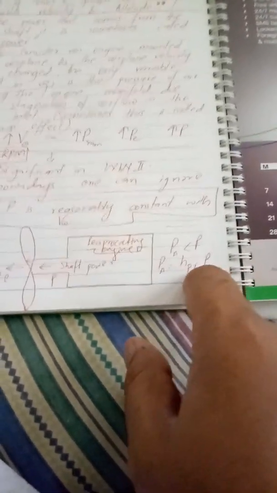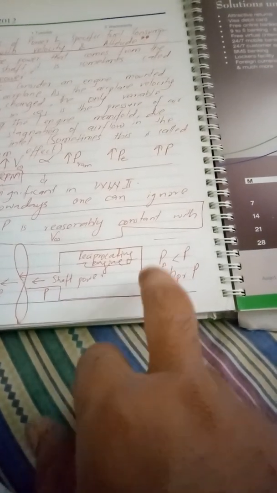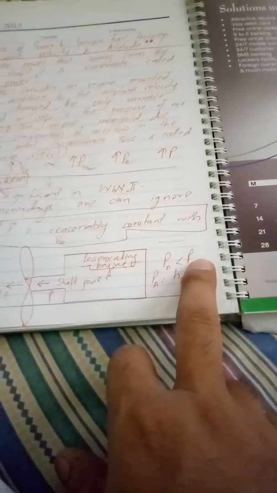This is HPR into P. This is how you're going to say it. That is HPR into P, which is horsepower times P, and this is equal to the power available, and PA is always less than P. This will always be less than the shaft power.